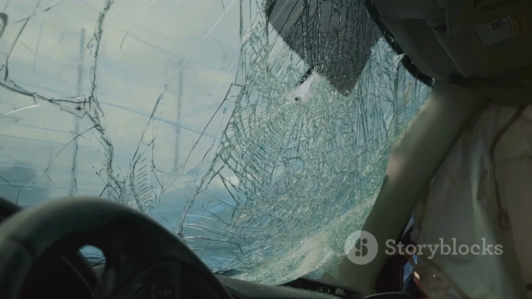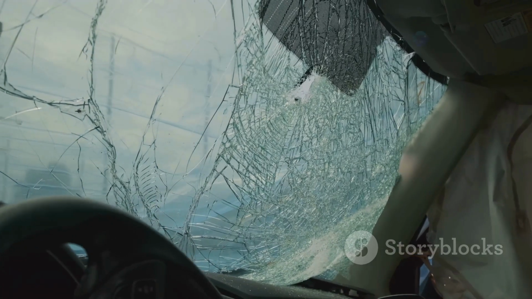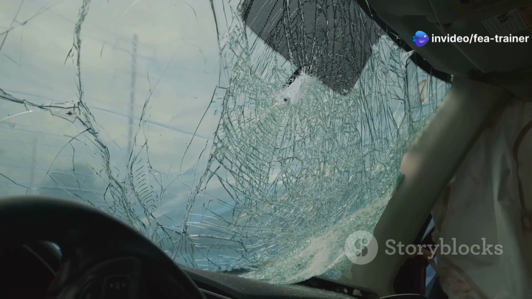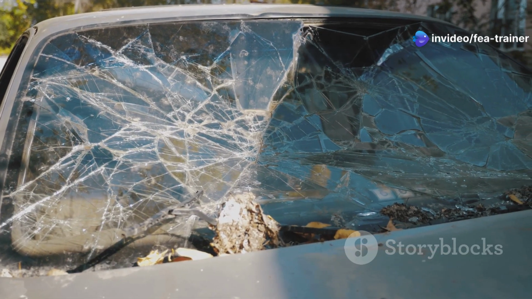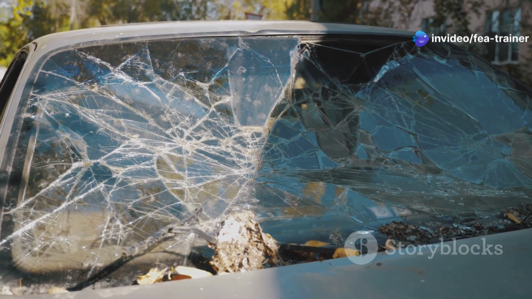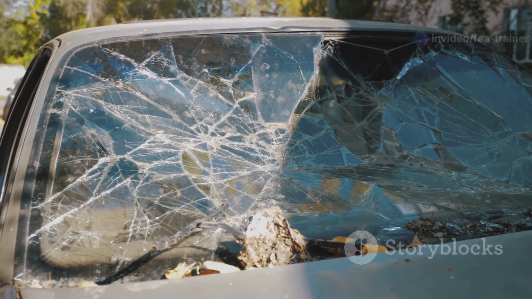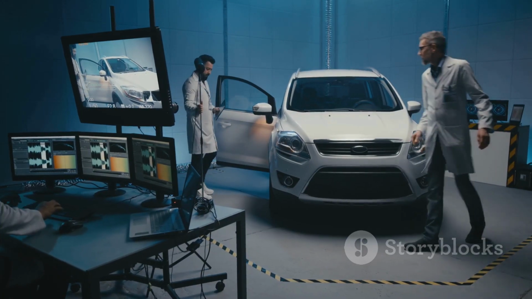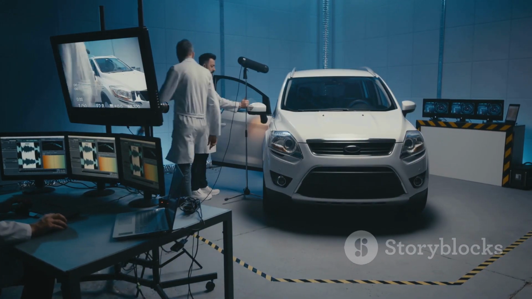Ever wonder how car windshields are designed to withstand impacts? Engineers use FEA to simulate crashes, applying pressure boundary conditions to represent the force of impact. This helps them optimize the windshield's shape and materials for maximum safety.